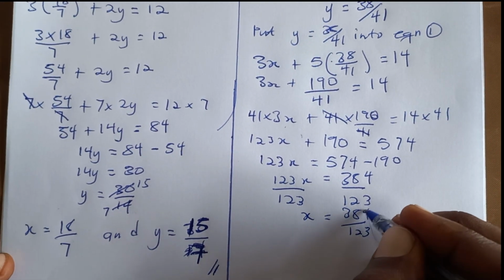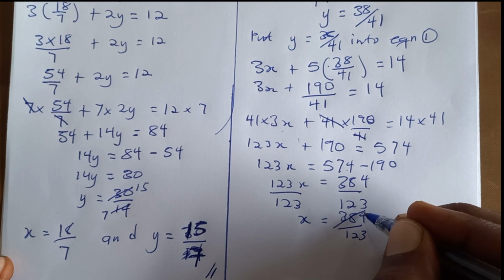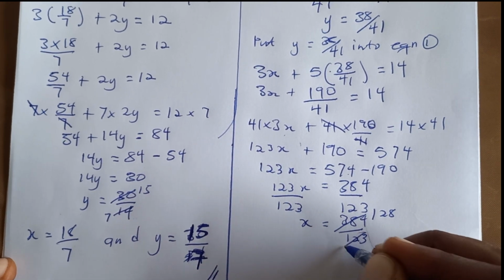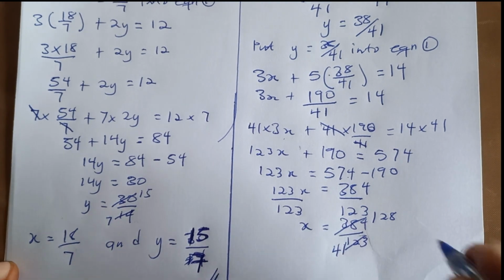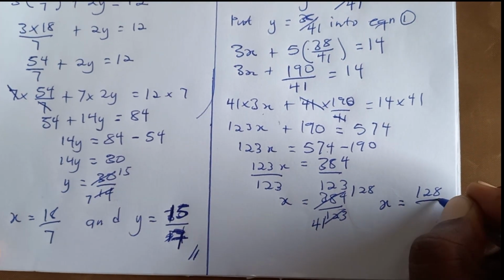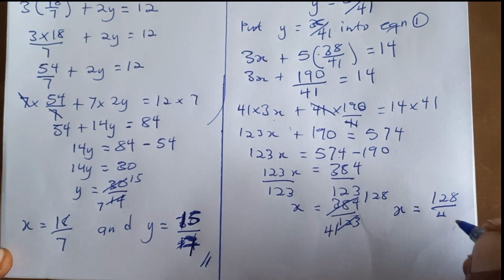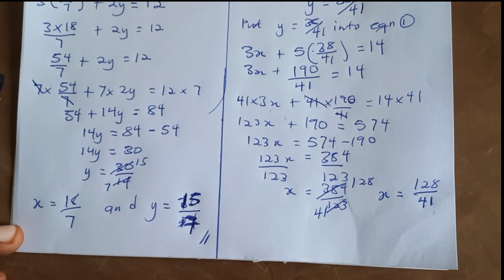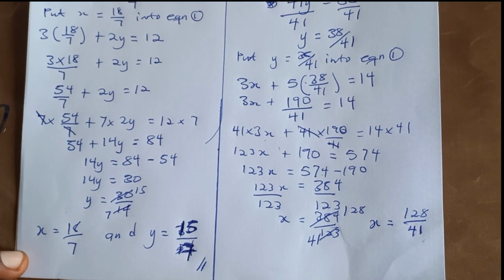Okay, and we know that 3 goes into 384, 128 times, and into 123, 41 times. So our x is equal to 128 on 41. Okay, so this is the solution for the second problem.